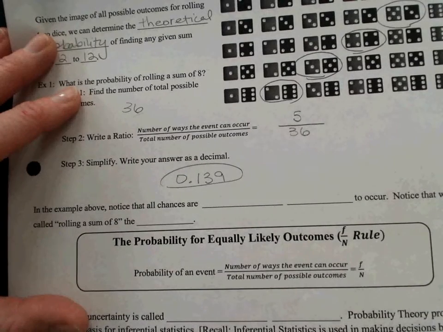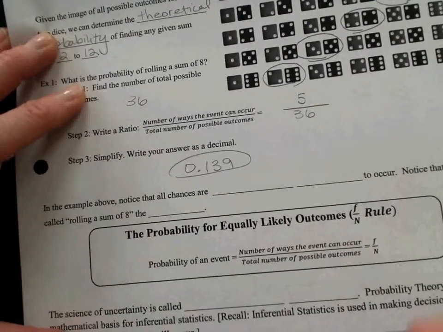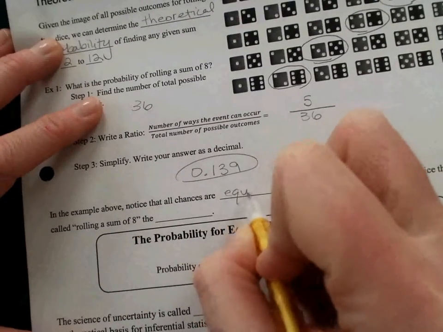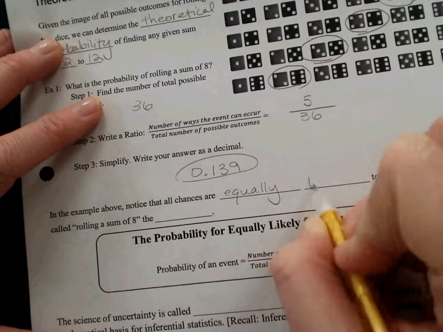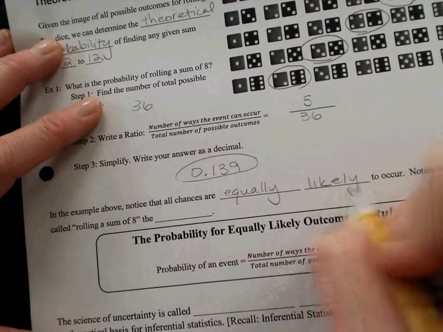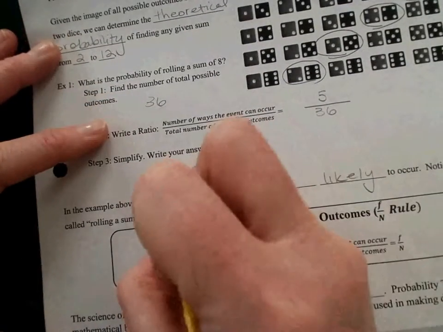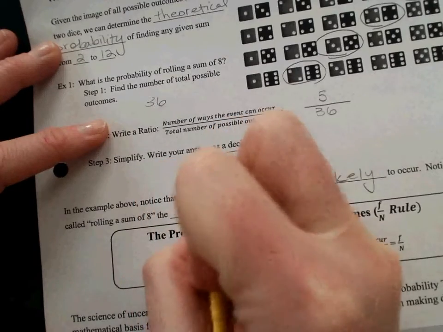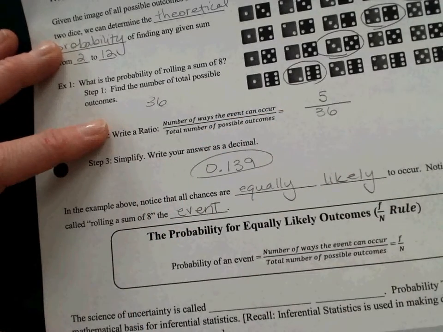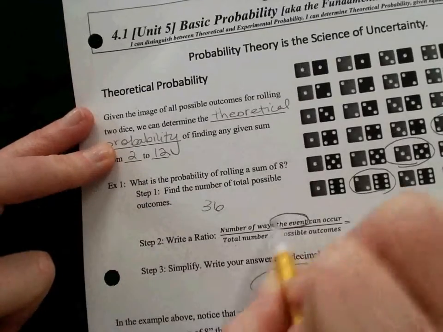In the example above, notice all chances are equally likely to occur. Notice that we called rolling a sum of 8 an event, or the event.